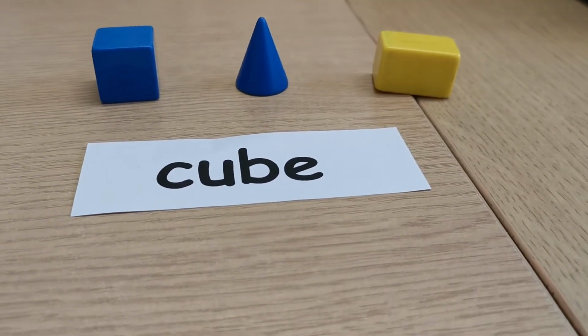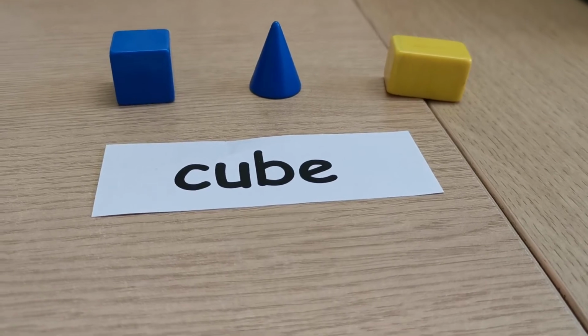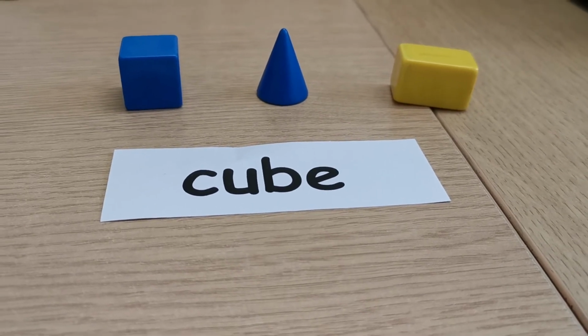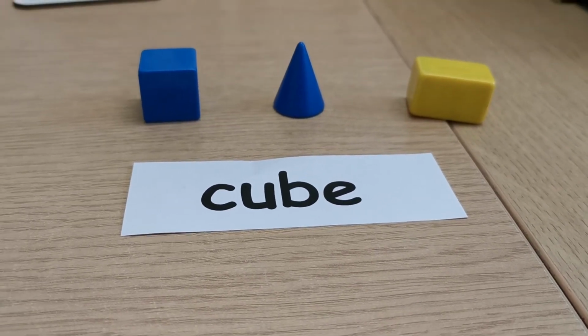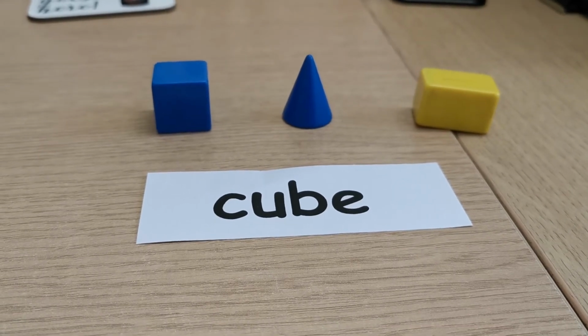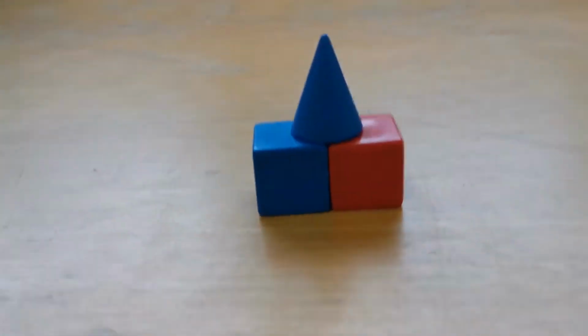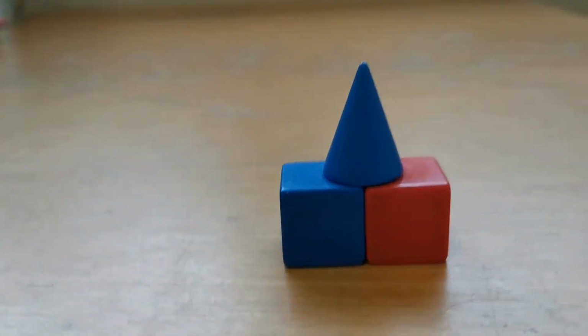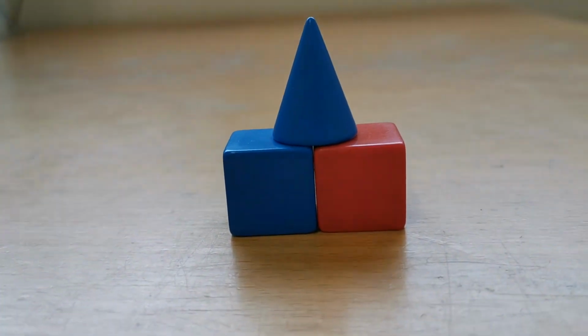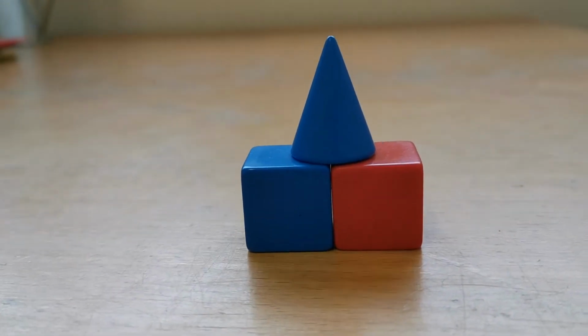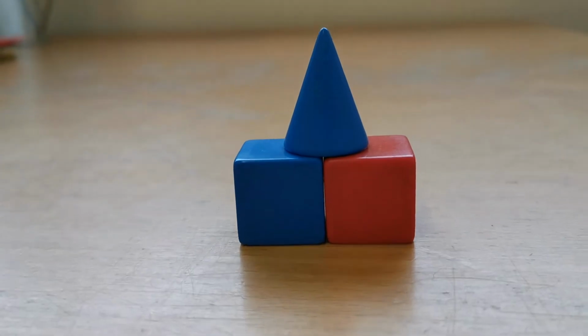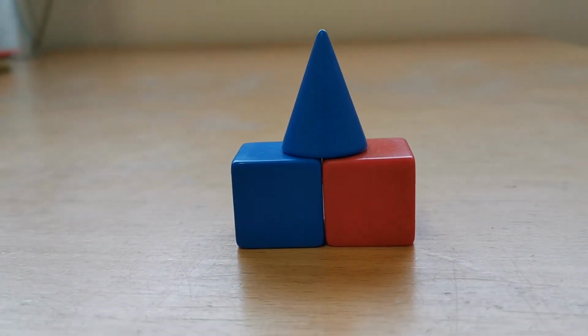I want you to tell the person who you are with. If you're at school, tell the person who you're sitting next to which shapes I've used to build these models. Are you ready? Let's go. They're not very difficult models. They're quite easy ones. So have a look at this one first. Which shapes have I used to build this model?